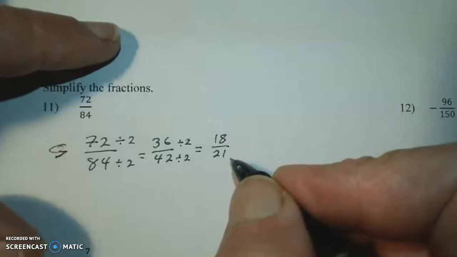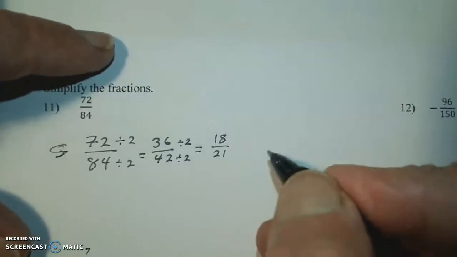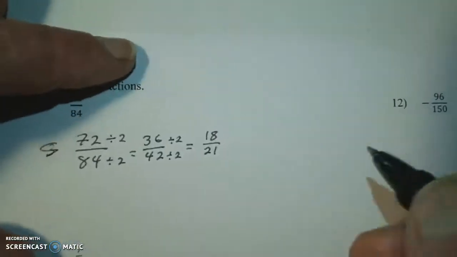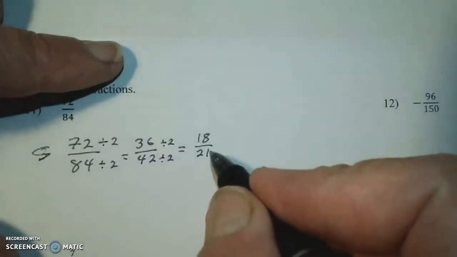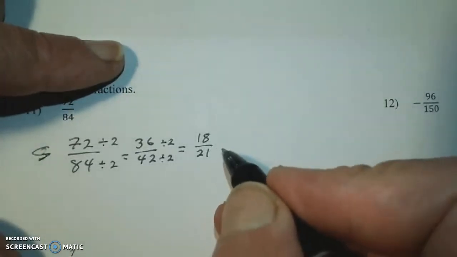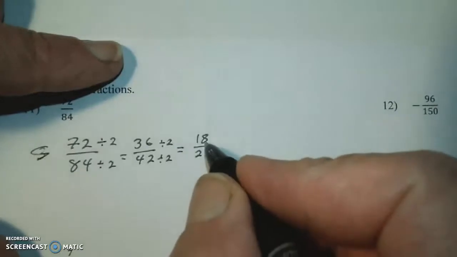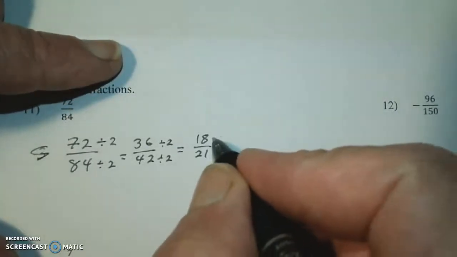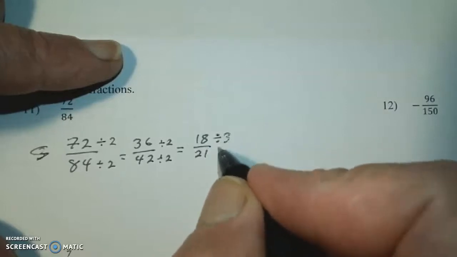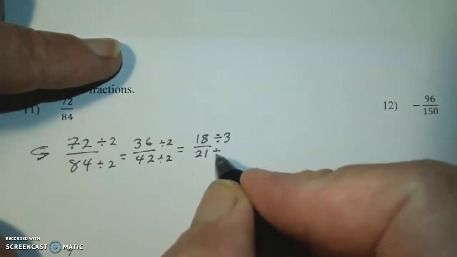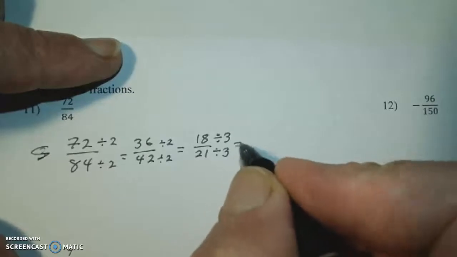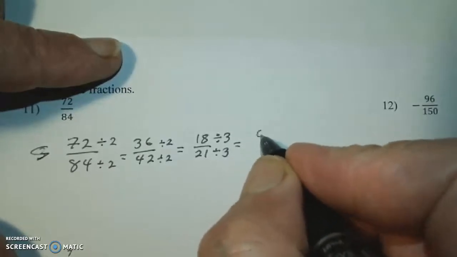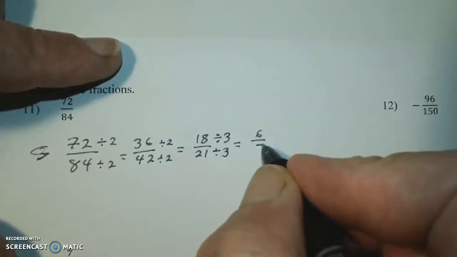They're not divisible by 2, but you need to think about if they can be divided by anything else. Try 3 would be the next number I would try. They are both divisible by 3. 18 is 3 times 6. 21 is 3 times 7. So if you divide both of these by 3, you're going to get 6 over 7.